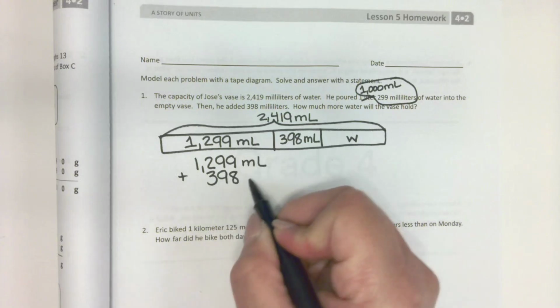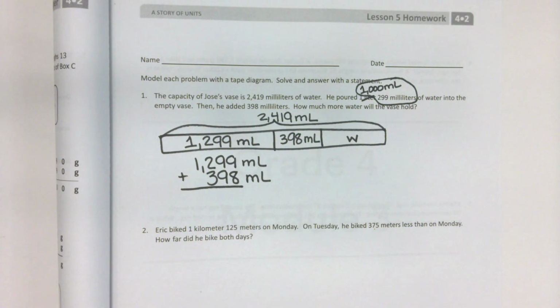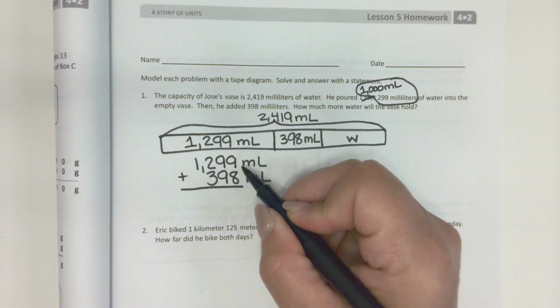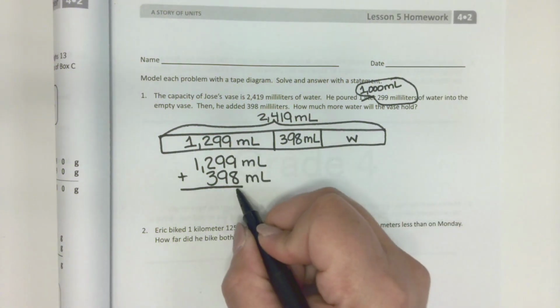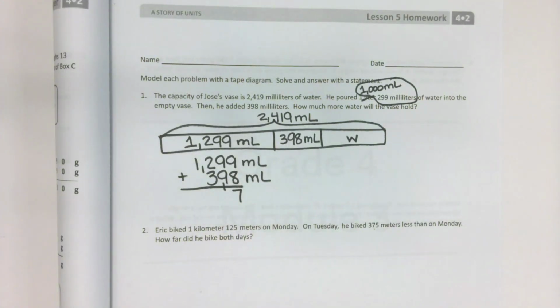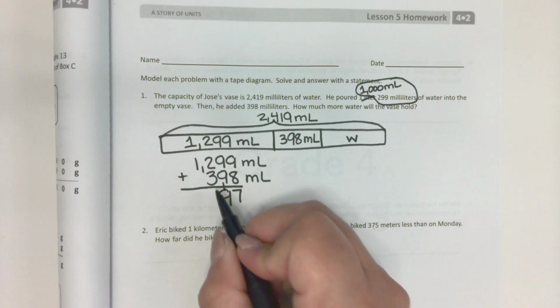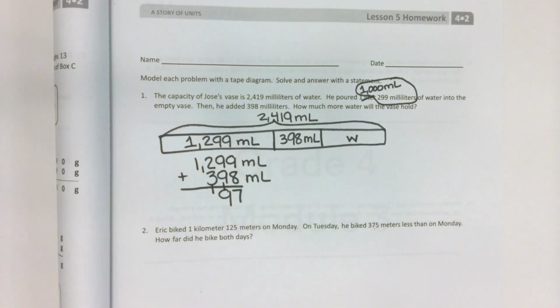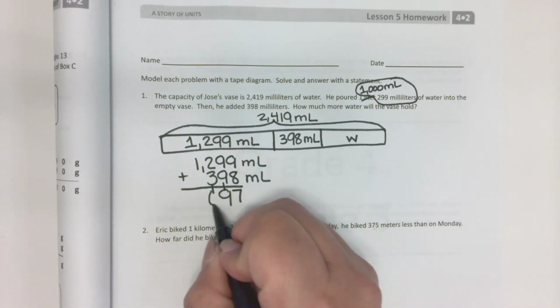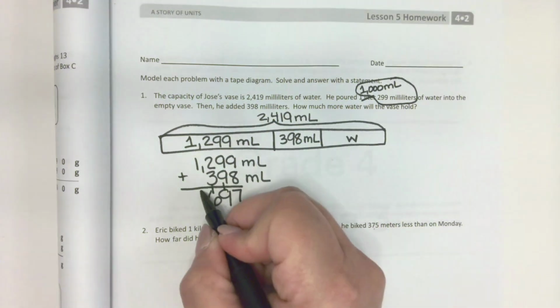Set up your algorithm like this. Starting in the ones, 9 plus 8 equals 17. Down to 7, compose the 10. 9 plus 9 plus 1 equals 19. Put down the 9, compose the 10 on the line. 2 plus 3 plus 1 equals 6. And 1 plus nothing equals 1.